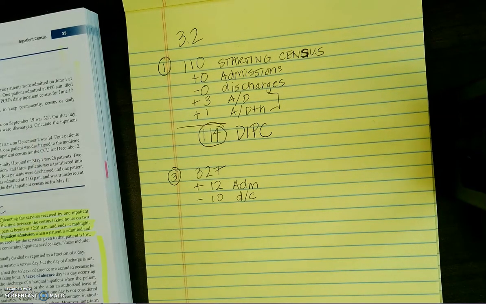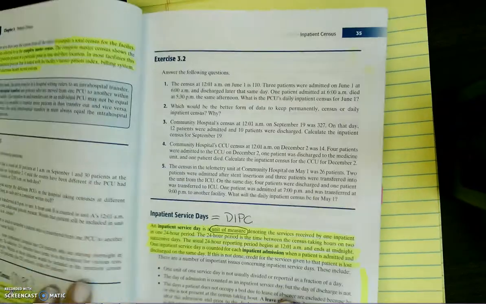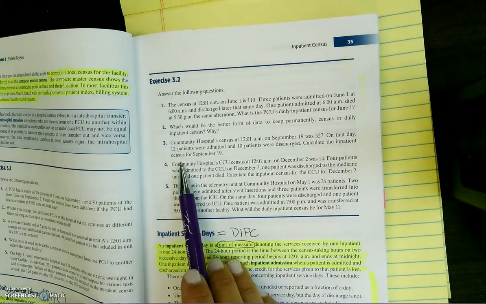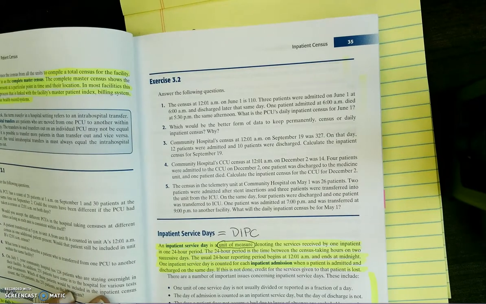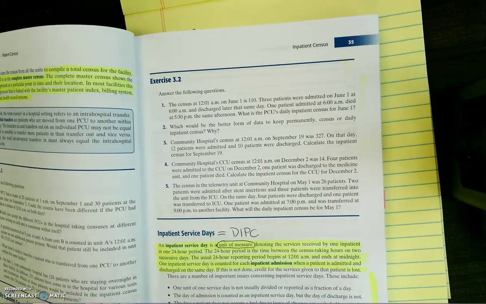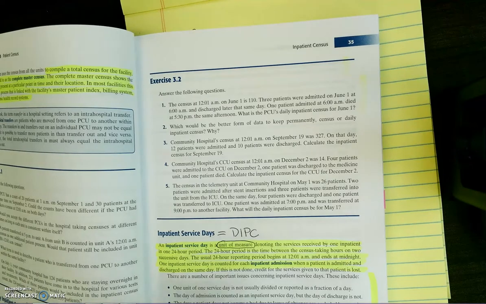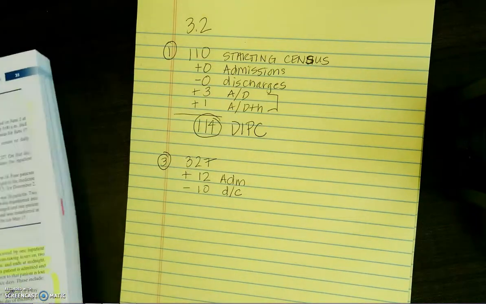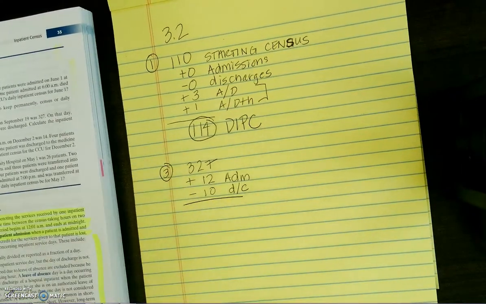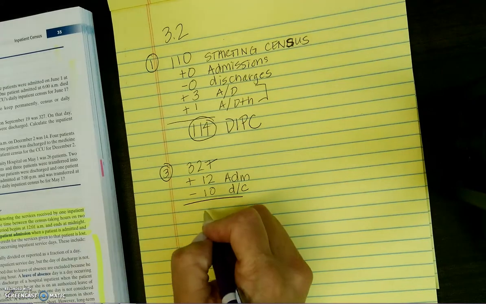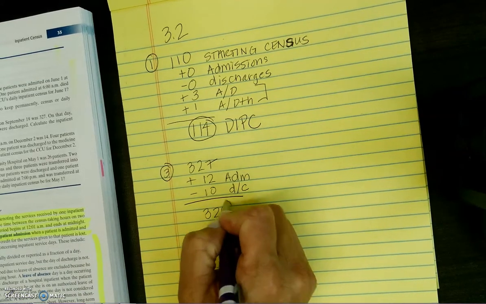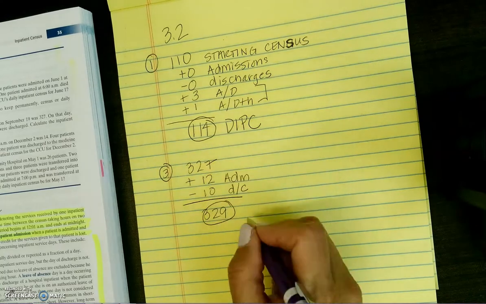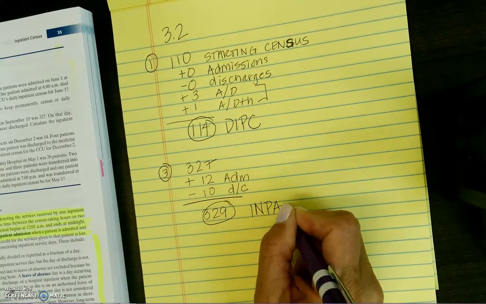It doesn't say anything else for the rest of the day, right? So no A&Ds, no nothing, but guess what? The problem asks for the inpatient census. So if any A&Ds had been recorded, they wouldn't apply here because this is the head in the bed census. All right. So that answer should, if we've done everything right, come up to 329. So this one was the DIPC. This one was the inpatient census.